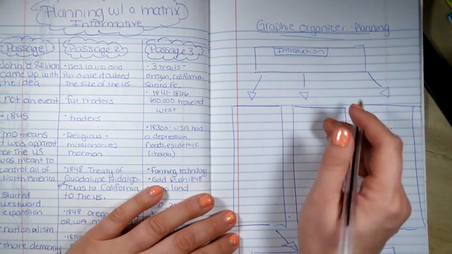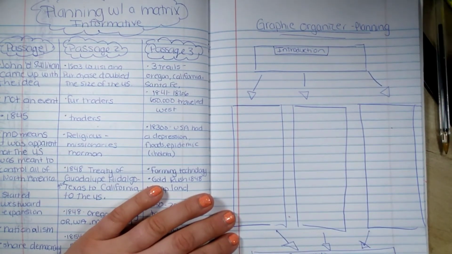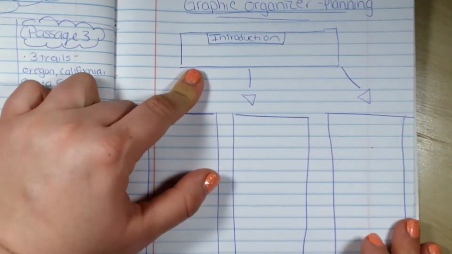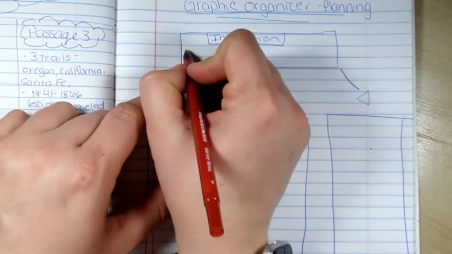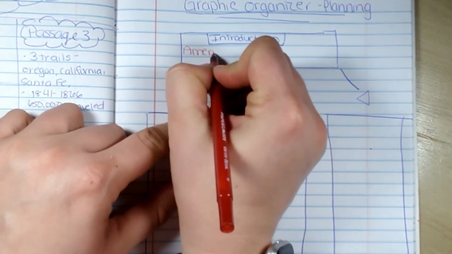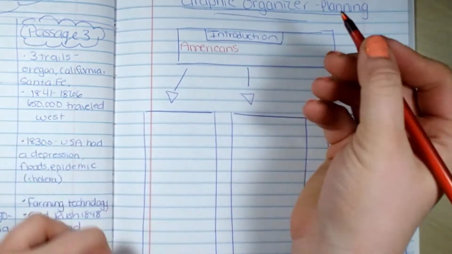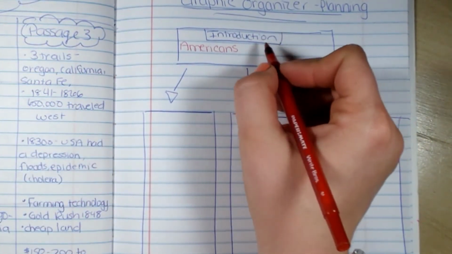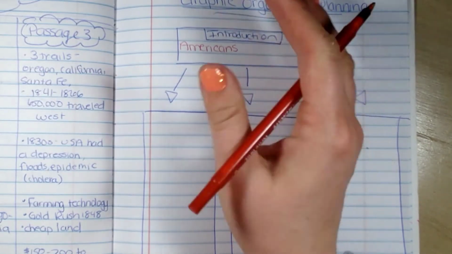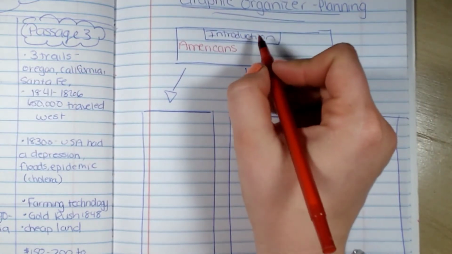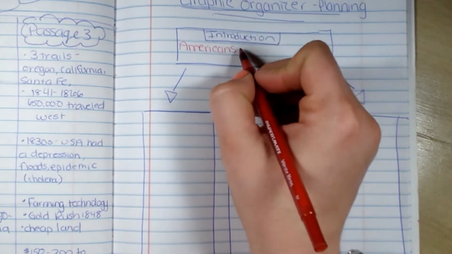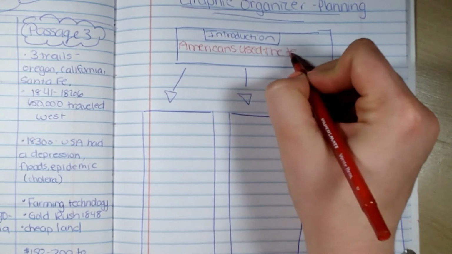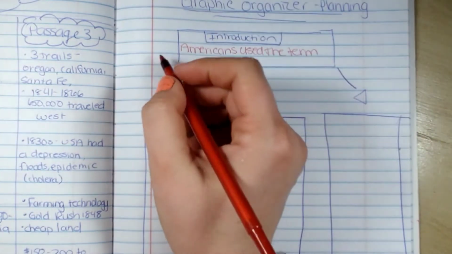So my introduction is going to be about my topic. I'm going to be zooming in just a little bit more closely here. And my topic is about manifest destiny. I'm just going to write basically my main idea. What is my main topic of this essay? My topic in my sentence: Americans use the term manifest destiny for growing the nation in the 1800s. That's my main idea of my paper.